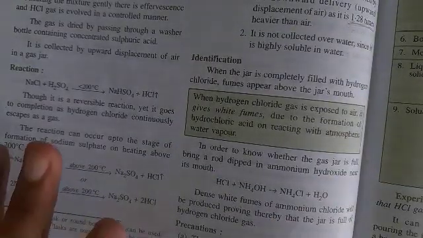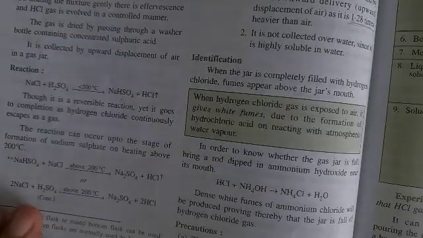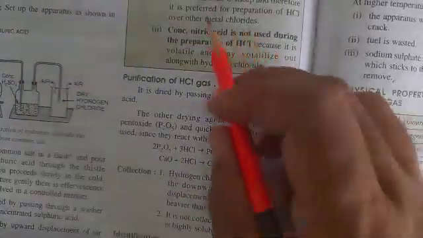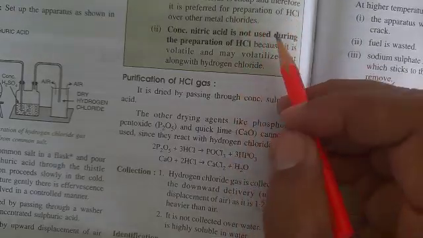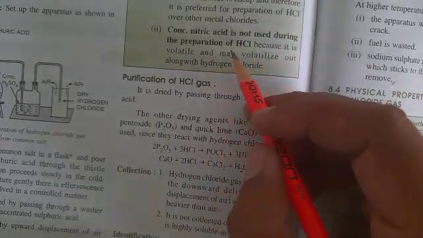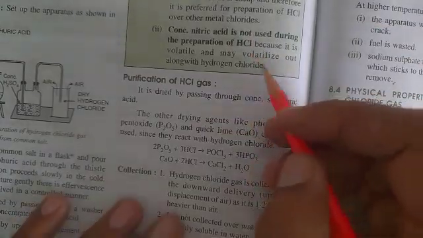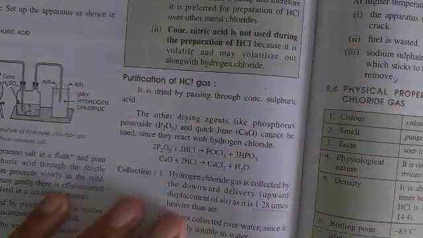That's all for this. Why do we use sodium chloride? Because sodium chloride, you know, is common salt. It's very cheap. And we don't use nitric acid, mind you, because nitric acid is also volatile.